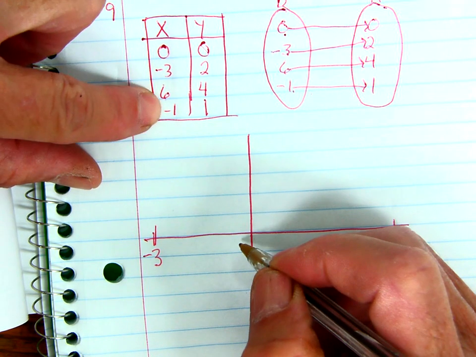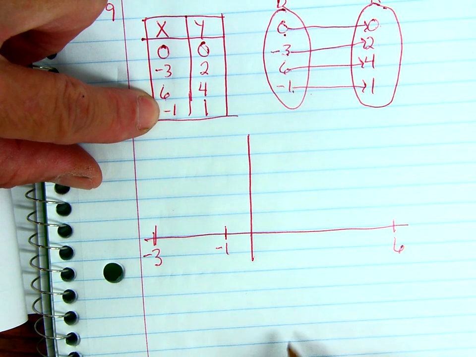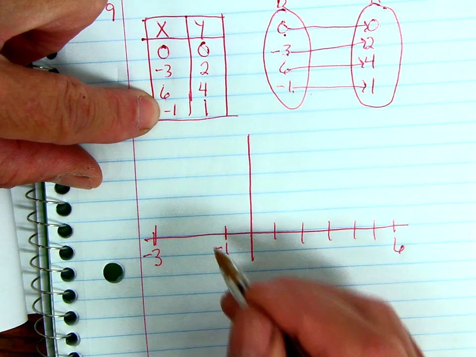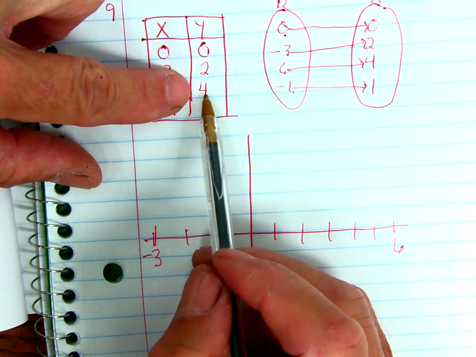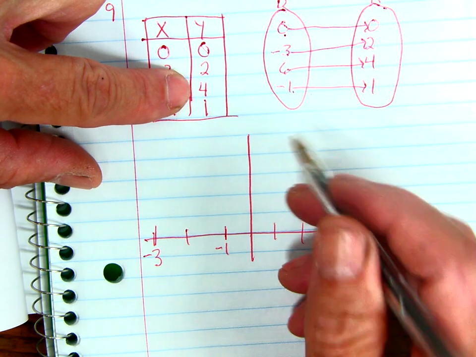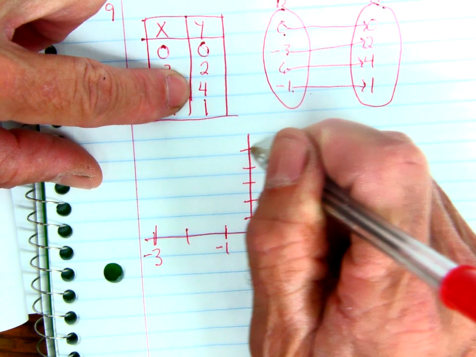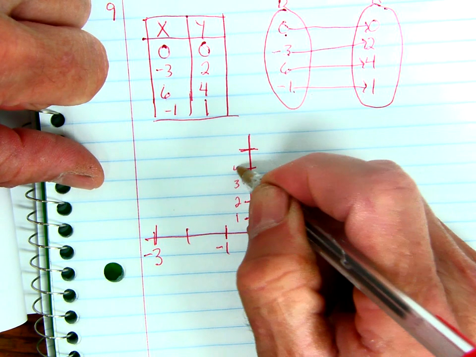I've got 0, and I've got negative 1. For my y's, the largest y value is 4, so I need to make sure that this goes up at least 4, but I think I'm going to do one more. Here's 5. 1, 2, 3, 4, and 5.